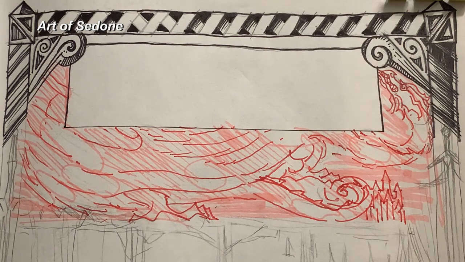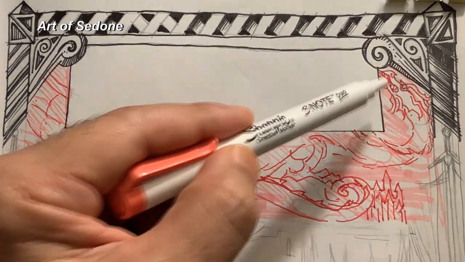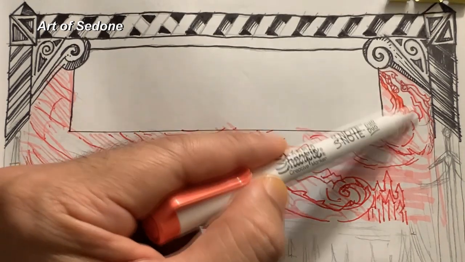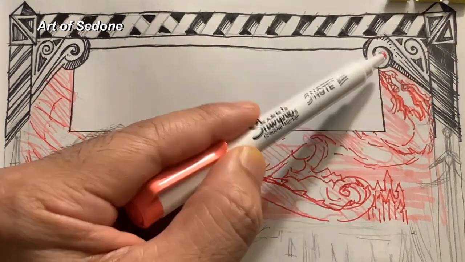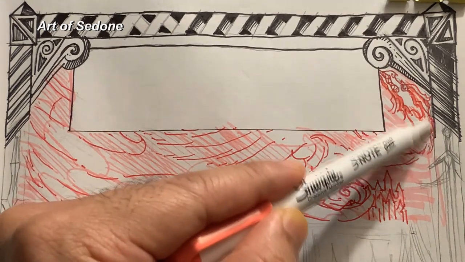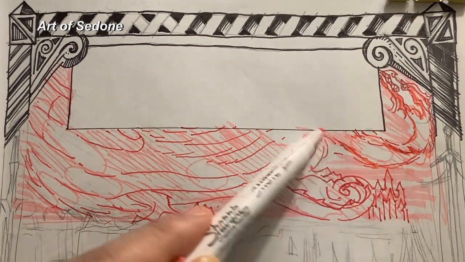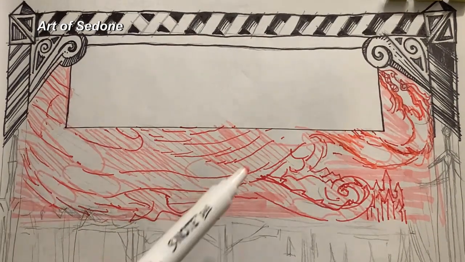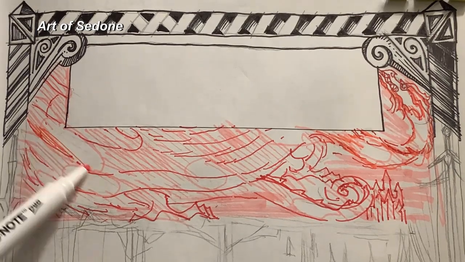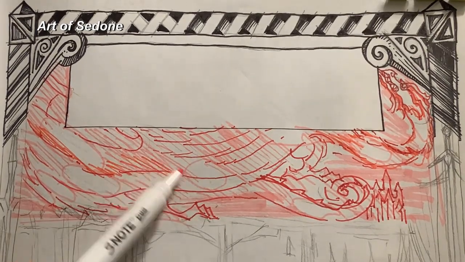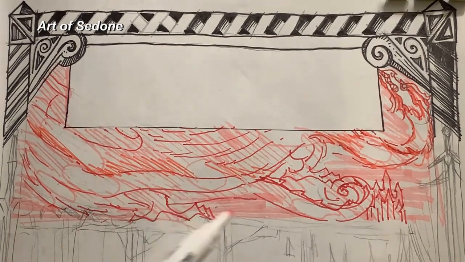keep using these markers, and I'm going to start to define the dragon. I think that's the main thing. So I'm going to use the finer point pen as a guide, and I'm just going to do this, not really outline it, but use it as a guide to add some dimensionality, and just use the highlights.